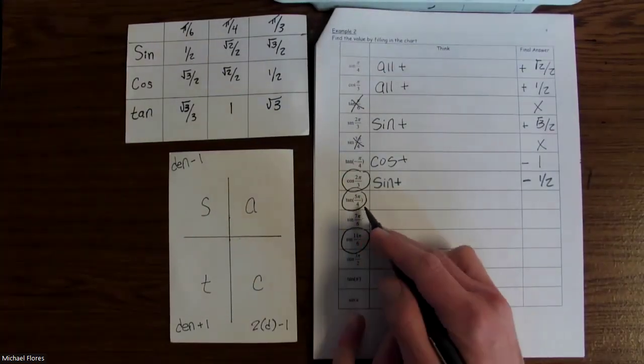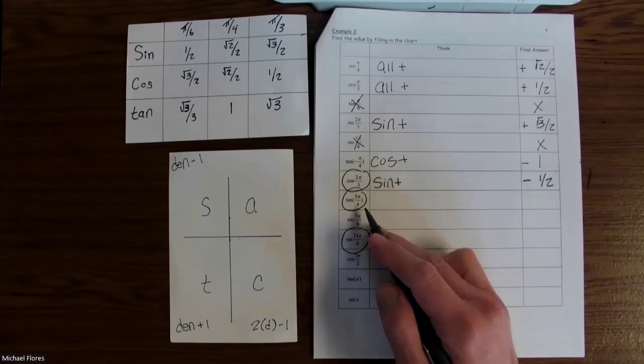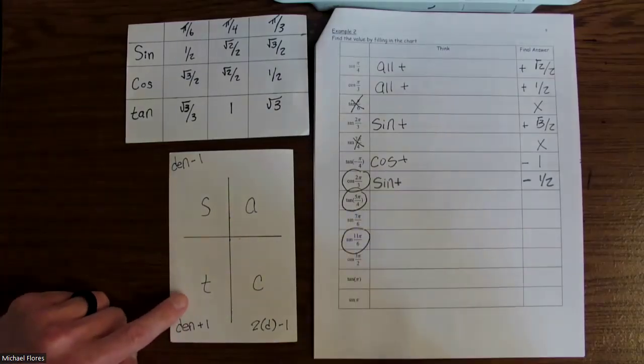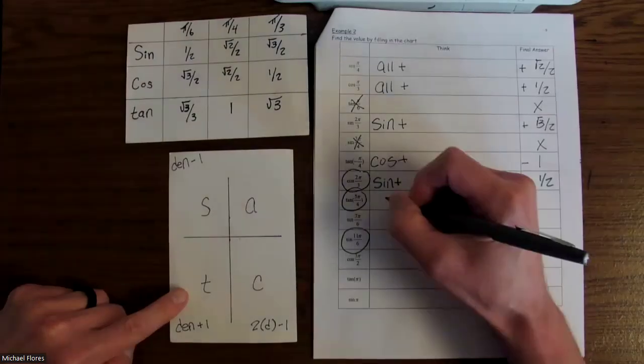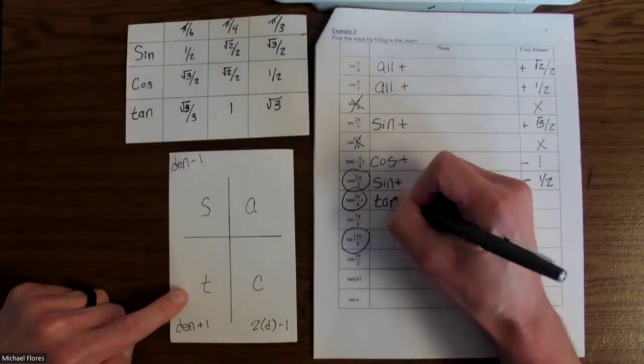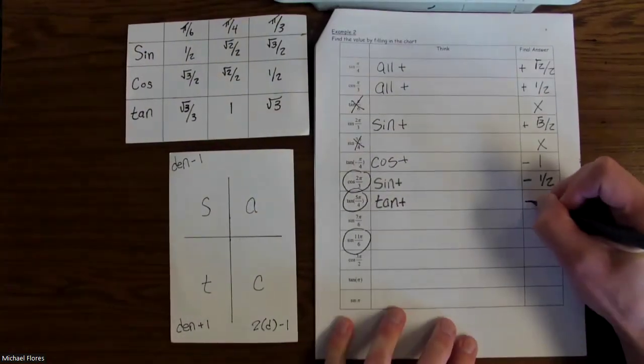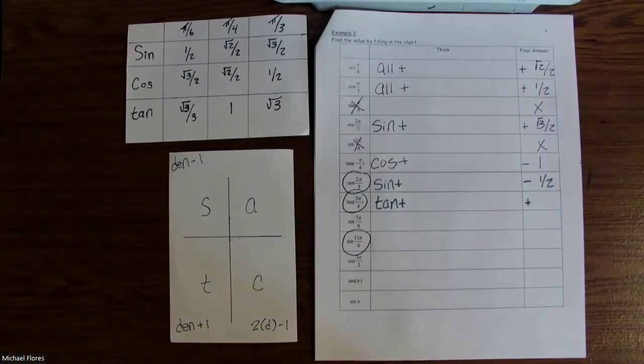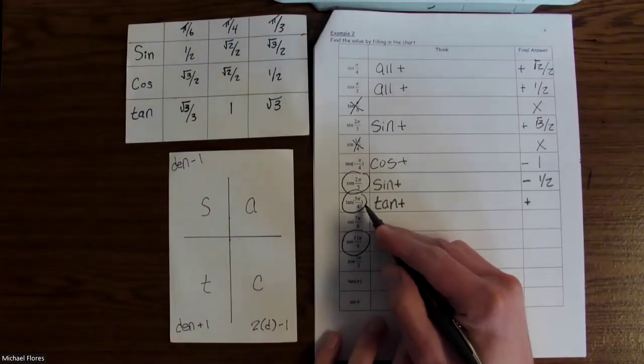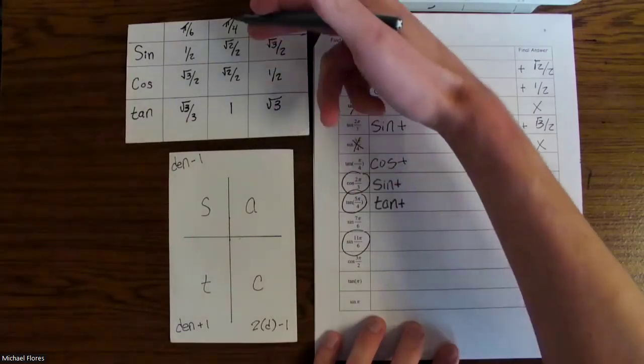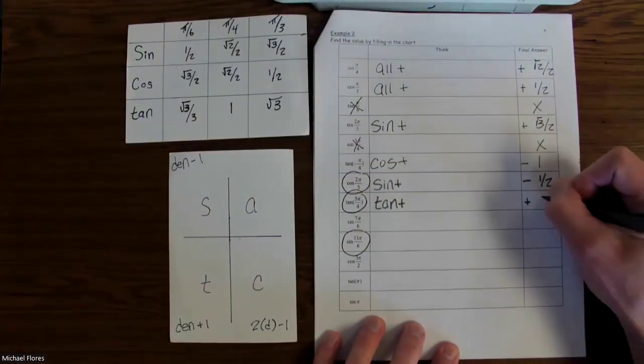Tangent of 5 pi over 4. Notice the numerator is 1 greater than the denominator. So we must be in quadrant 3, where only tangent is positive. It wants tangent, so I know my answer is going to be positive. 5 pi over 4 means let's use the pi over 4 column. Locate the tangent value, +1.